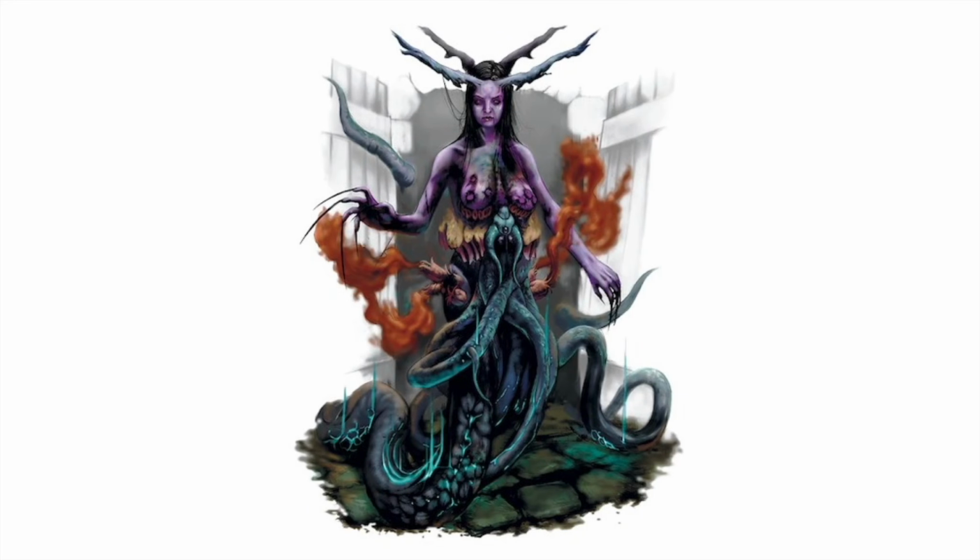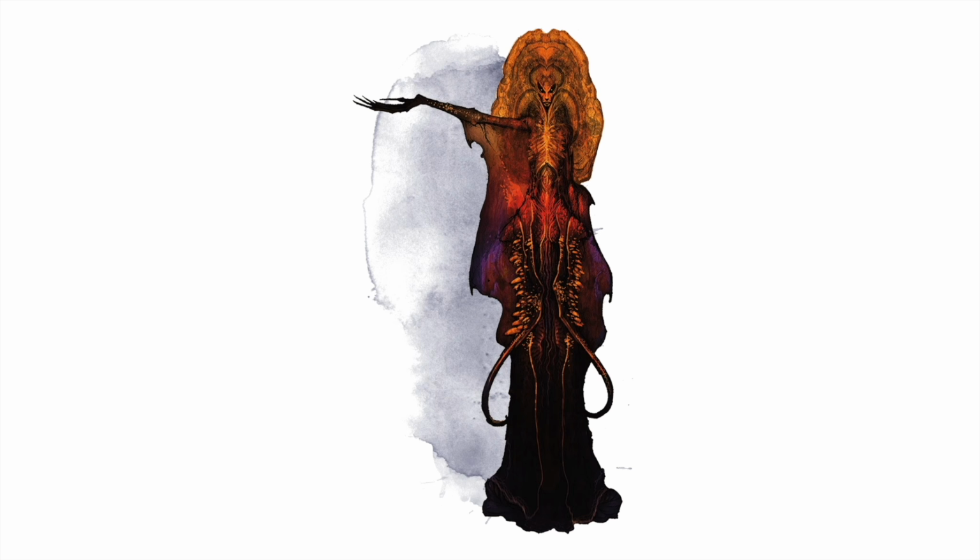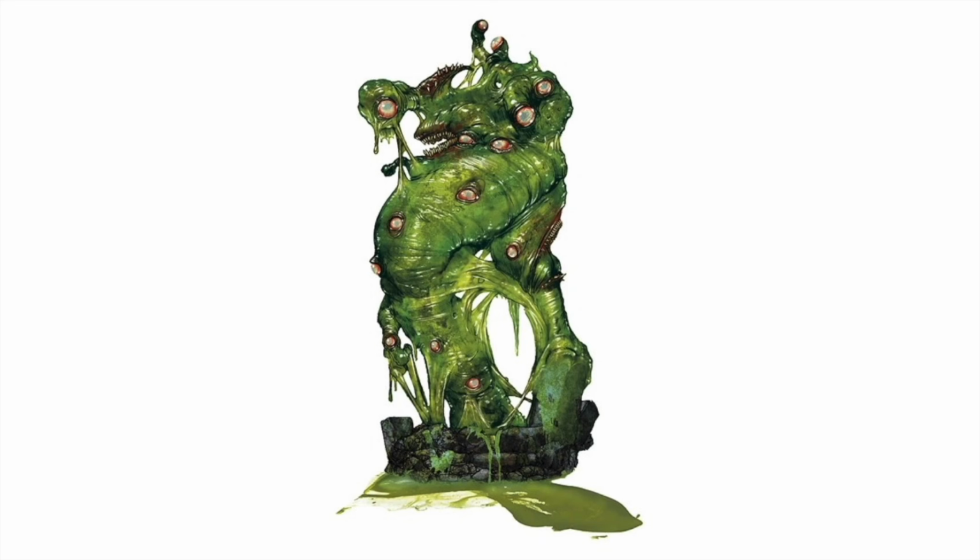Zuggtmoy is a female-ish creature of fungus. In 3rd edition, she's fungus from the waist down and humanoid from the waist up. In 5th edition, she's not humanoid at all, but capable of molding herself into an approximation of a humanoid shape. Juiblex is a horrific amorphous slime covered in eyes.